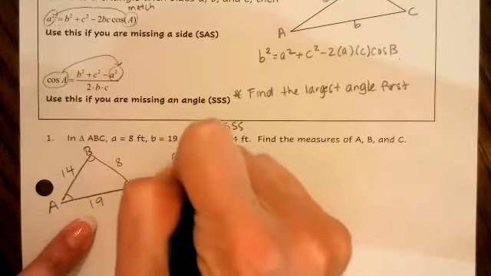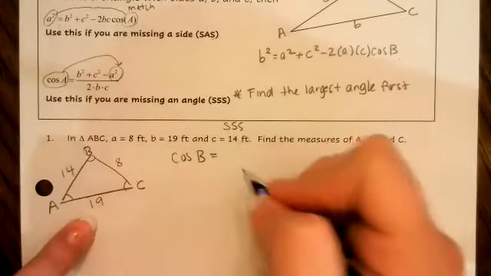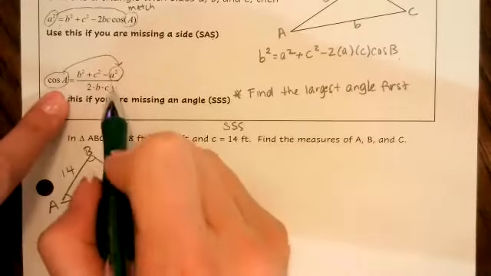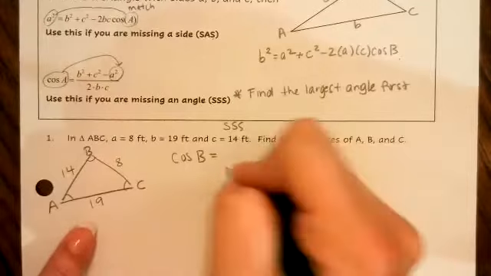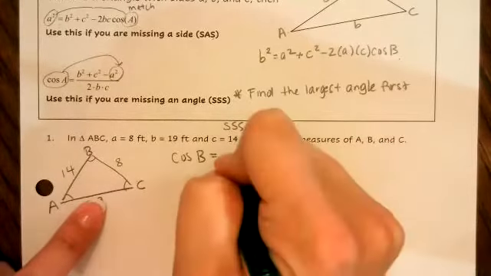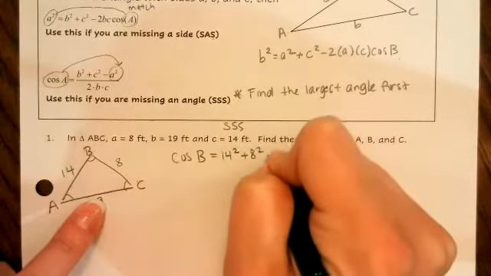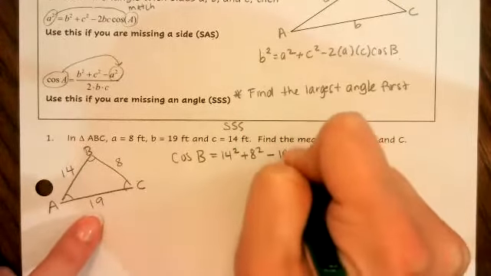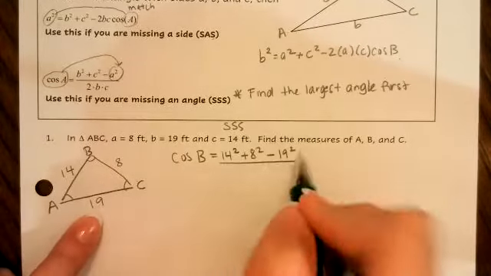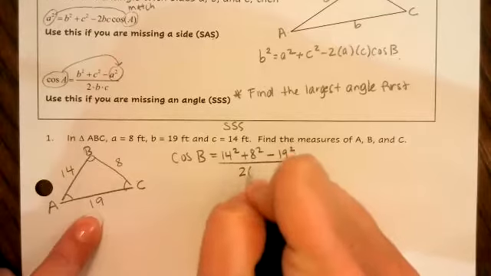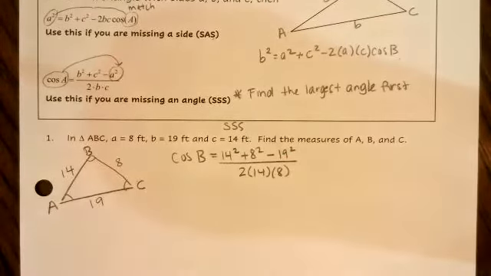So we do the cosine of B. When we used A, that was the one we were subtracting, the a. So we're going to add the 2 other side lengths. We don't want to add this one. We want to do 14 squared plus 8 squared, and then minus, and that's where we're going to do the b side, 19 squared. And all of this is over 2 times 14 times 8.